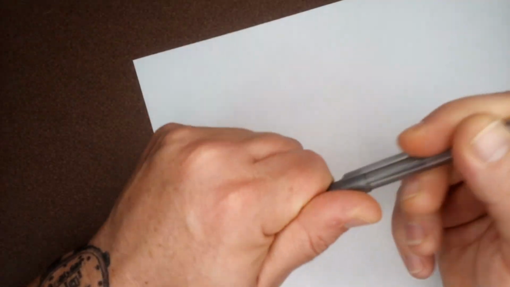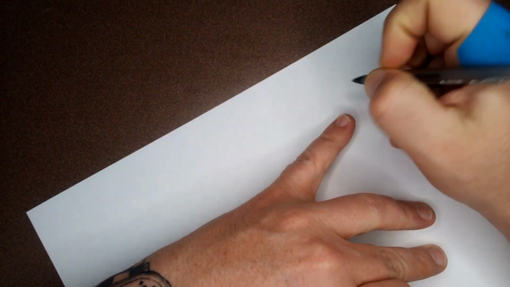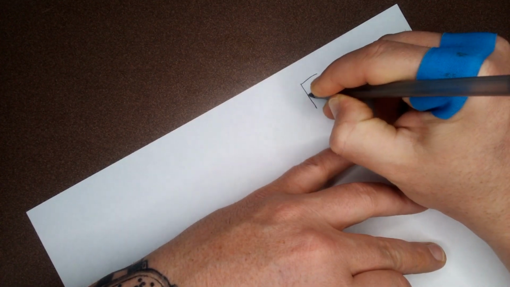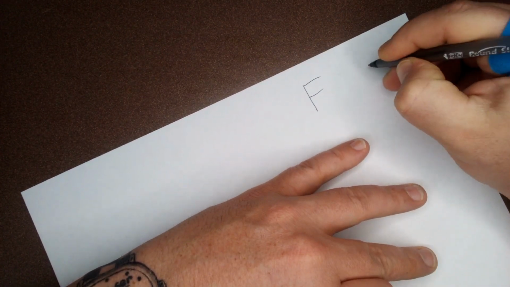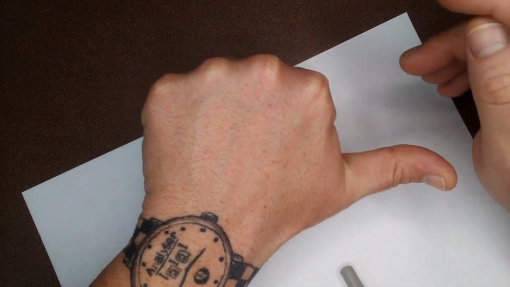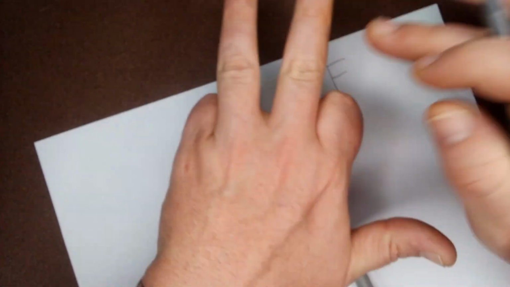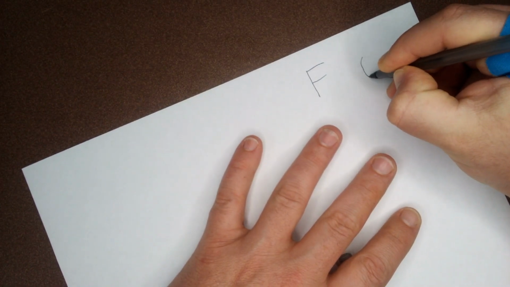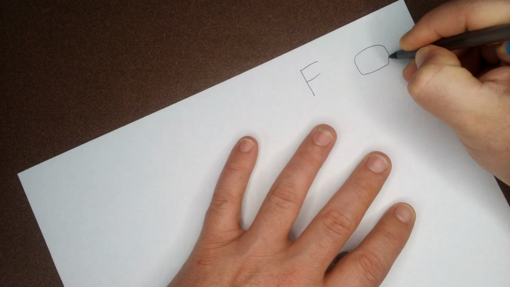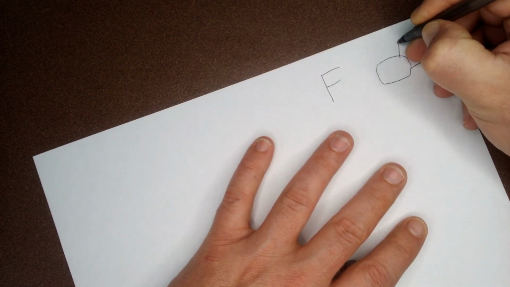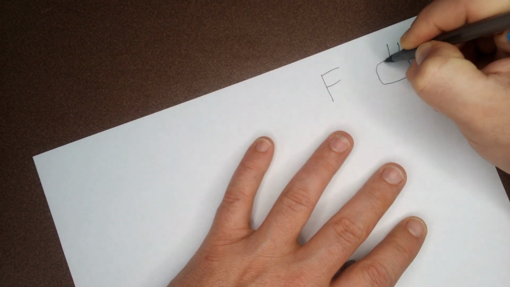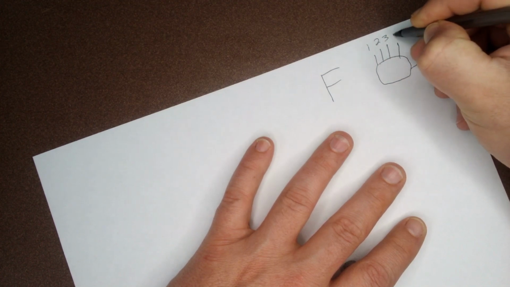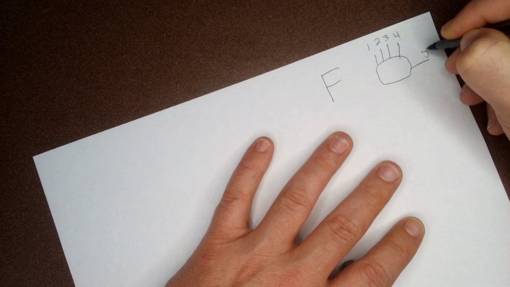Alright, so where I had issues, and I think I lost a lot of people, was the letter F. Okay, I had said that it is basically these two fingers. So if it's the hand, I'm going to do that with the thumb. 1, 2, 3, 4. So it's 1, 2, 3, 4, 5.